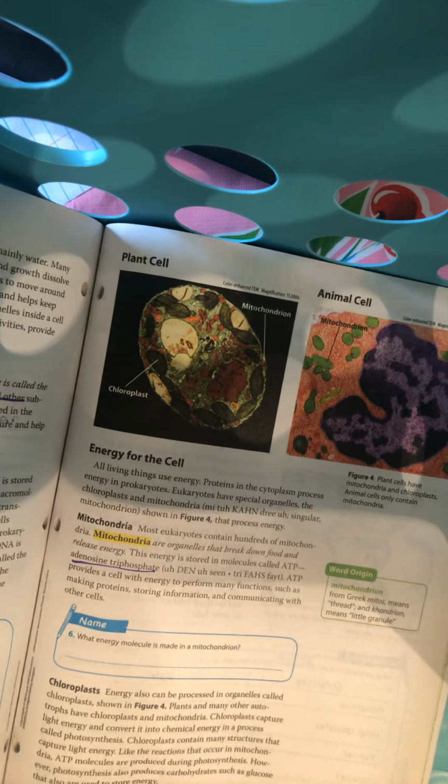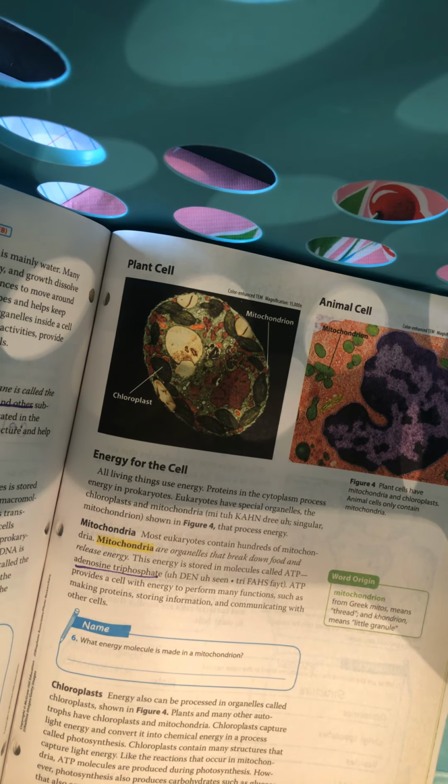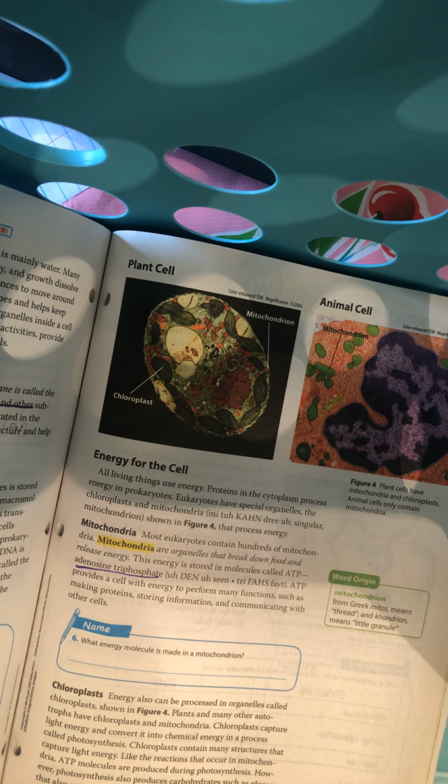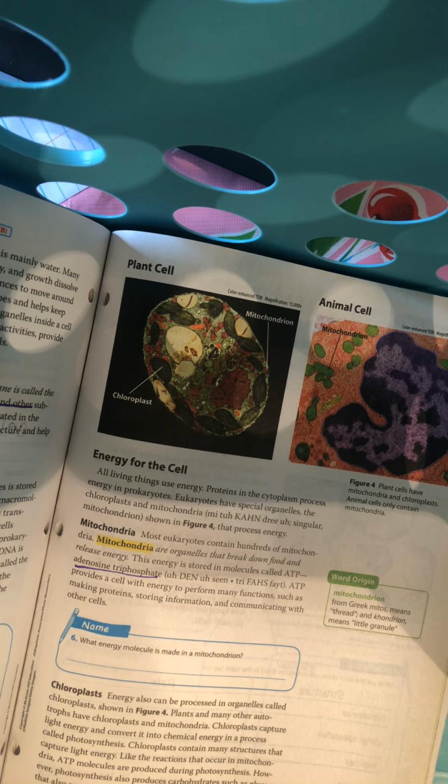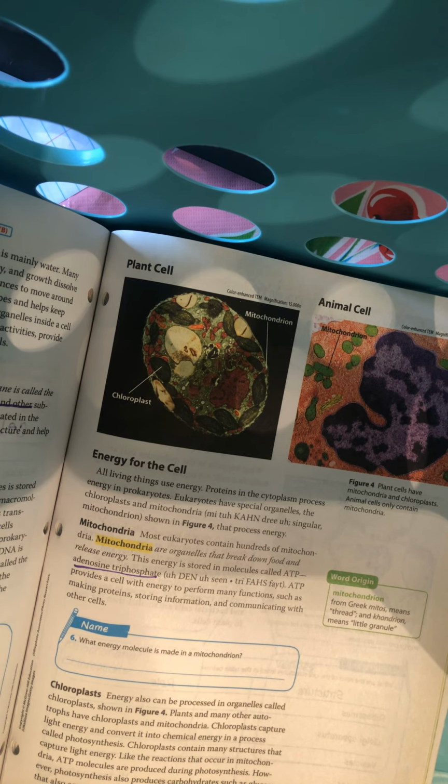Okay, chloroplasts. Energy can also be processed in organelles called chloroplasts, shown in figure 4. Plants and many other autotrophs have chloroplasts and mitochondria. Chloroplasts capture light energy and convert it to chemical energy in a process called photosynthesis. Chloroplasts contain many structures that capture light energy, like the reactions that occur in mitochondria. ATP molecules are produced during photosynthesis. However, photosynthesis also produces carbohydrates such as glucose that are used to store energy.